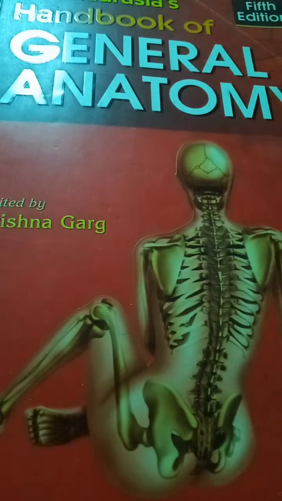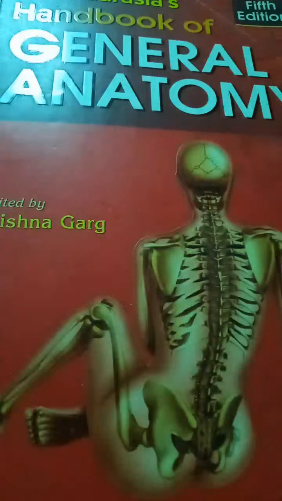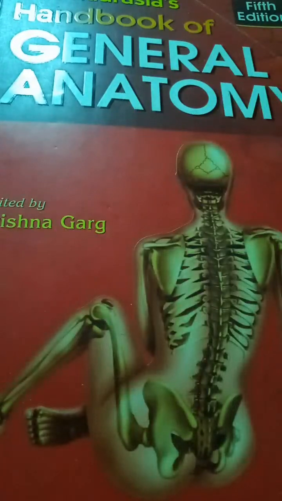It starts with medical topics being discussed, for example anatomy, physiology, biochemistry, microbiology, embryology, pathology, medicine, ophthalmology, surgery, ENT, dermatology, pediatrics, gynecology and obstetrics, pharmacology, parasitology.